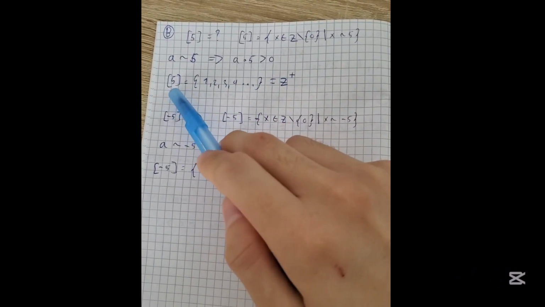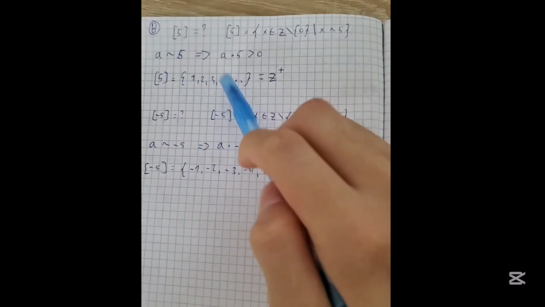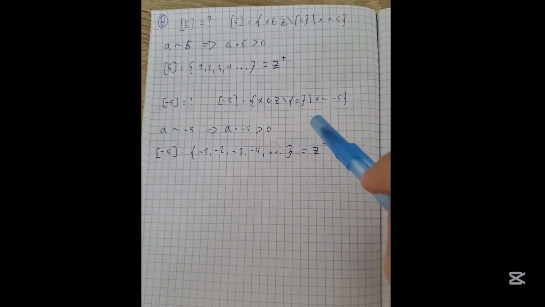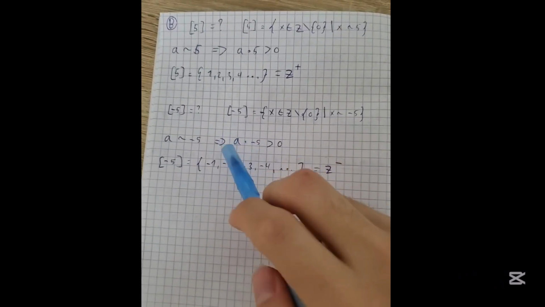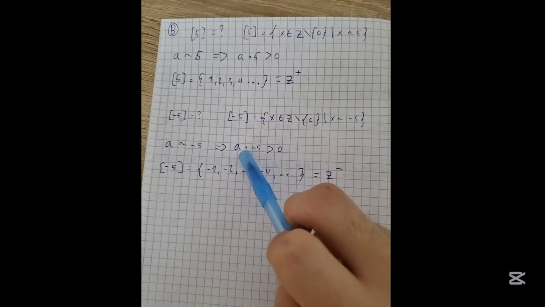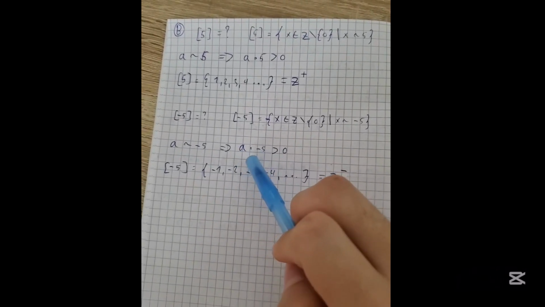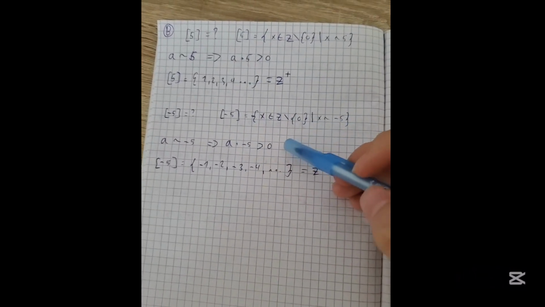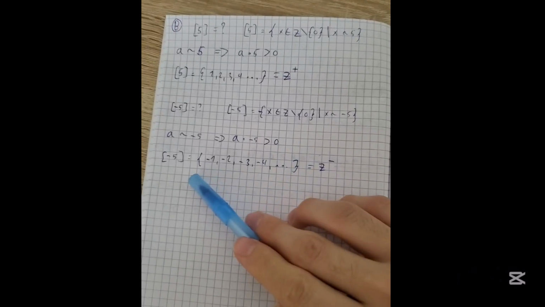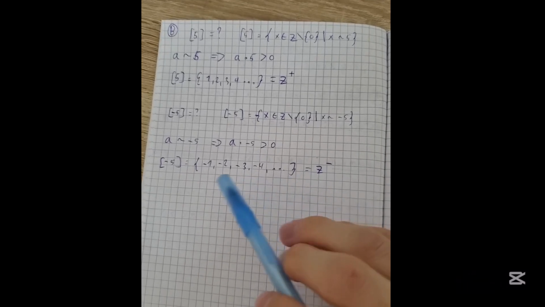So the equivalence class of 5 is all the positive integers, and contains all that set. And for negative 5, the equivalence class contains all the negative integers. Since a times negative 5 has to be greater than 0, we have to multiply by a number which just contains a negative sign, and after multiplying by negative 5 we will get a result which is greater than 0. So the equivalence class of negative 5 is also the negative integer set.